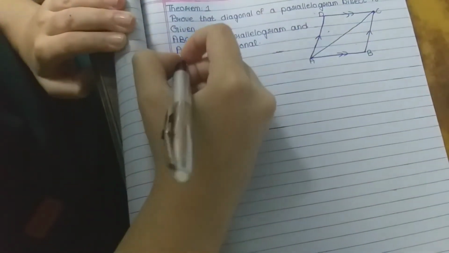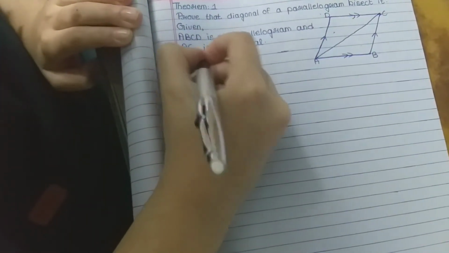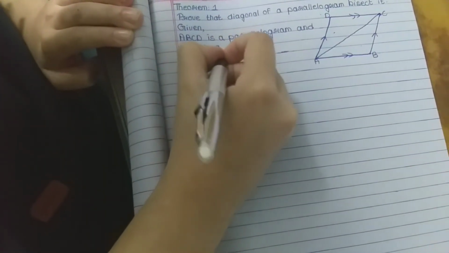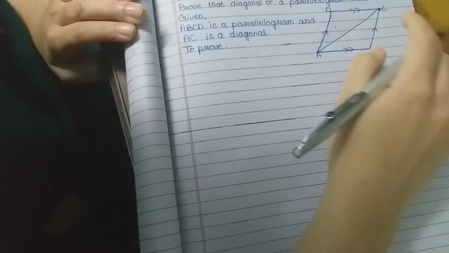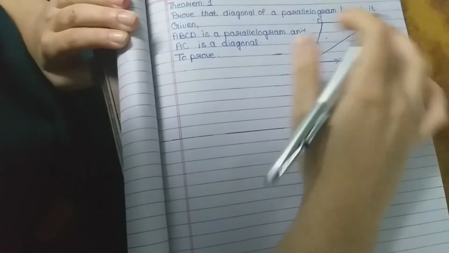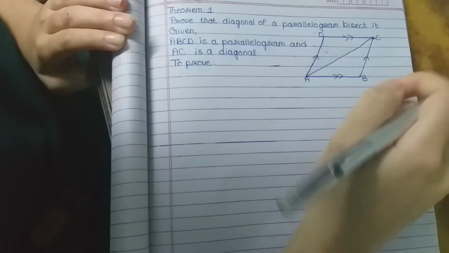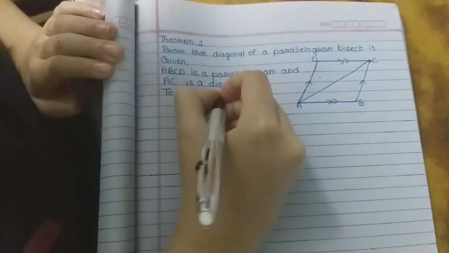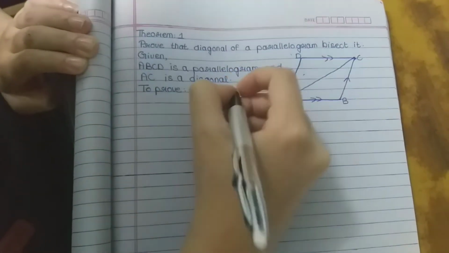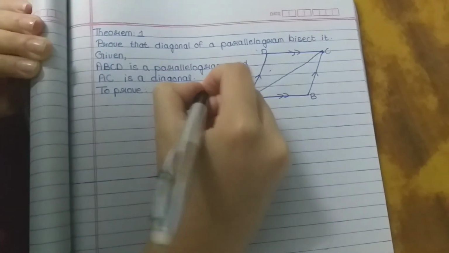Now we have to prove triangle ABC is equal to triangle ADC, or triangle ADC is equal to triangle ABC. So let me write triangle ADC is equal to triangle ABC.